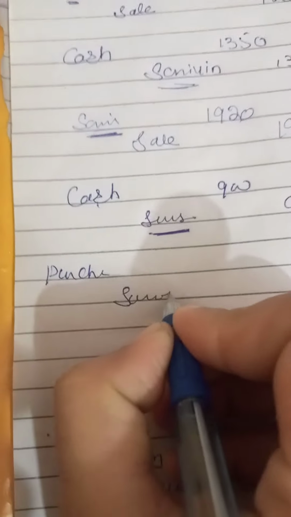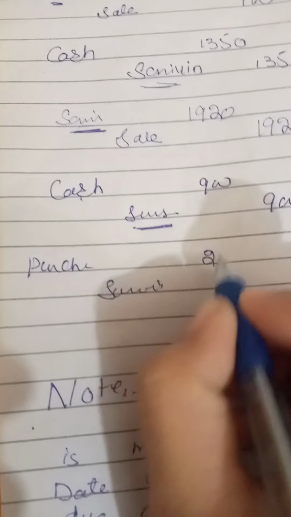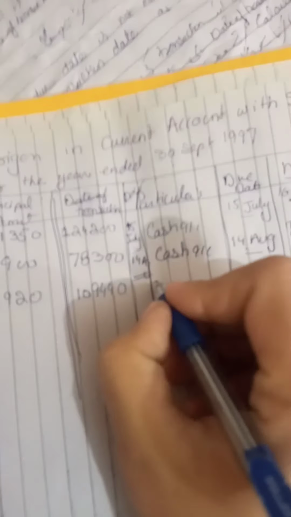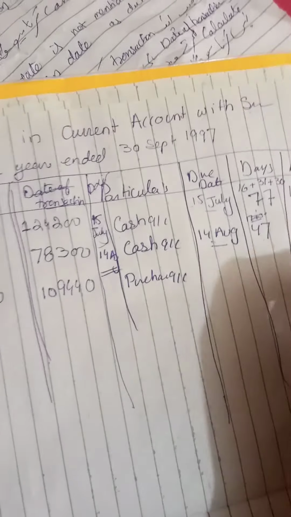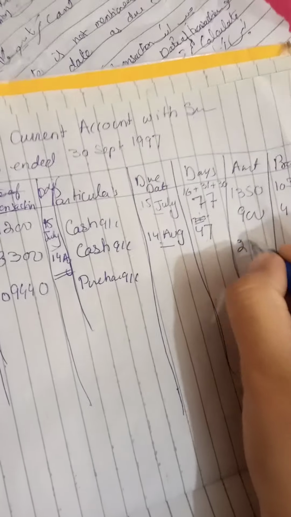Bought goods from Sereminism. Purchases account debit, Sereminism account credit, 2100. It is getting credit due to purchases, so I will write it on the credit side. Purchases account, amount is 2100.